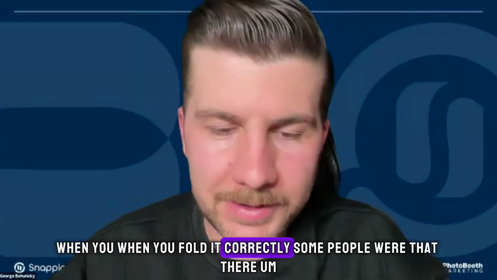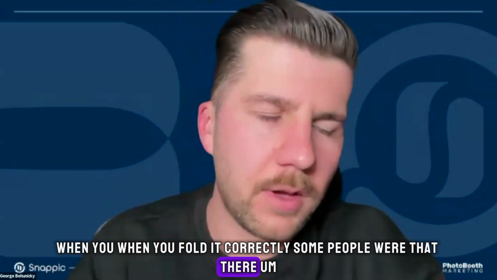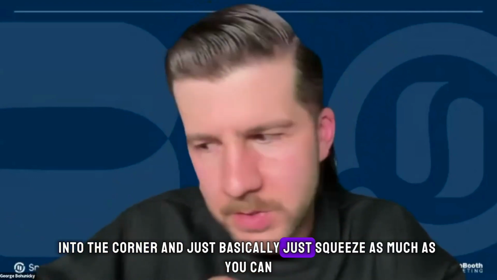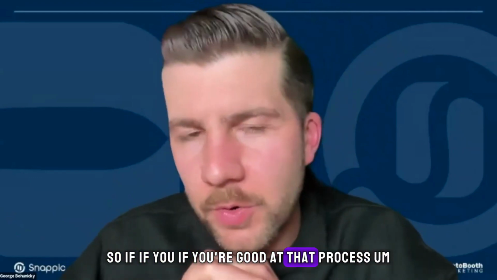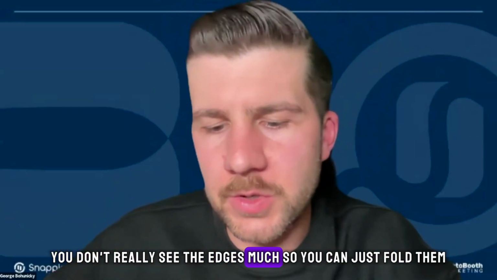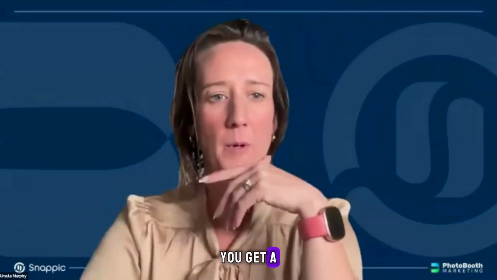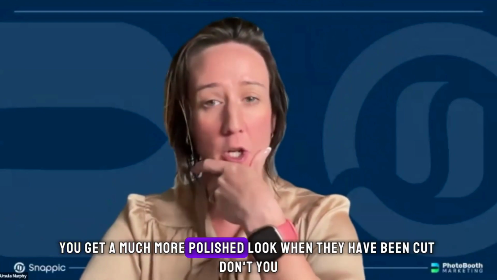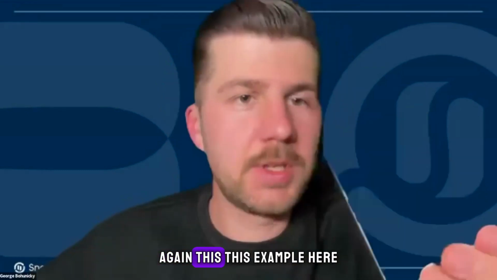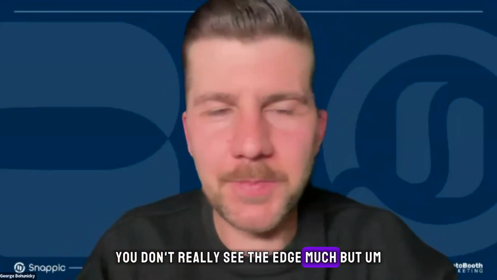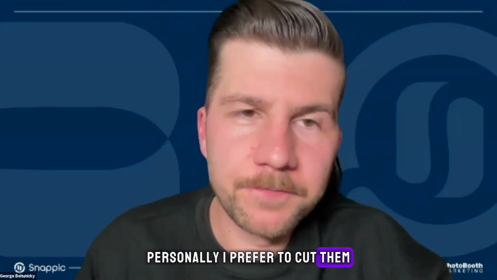When you fold it correctly, some people, I've seen like 3D printed templates where you can just put the paper into the corner and just basically just squeeze as much as you can. So if you're good at that process, you don't really see the edge as much, so you can just fold them. But some people prefer cutting them. Okay, got it. Thank you. You get a much more polished look when they have been cut, don't you? Again, this example here, this is the one I folded. So when you fold it correctly, you don't really see the edge much, but personally, I prefer to cut them.